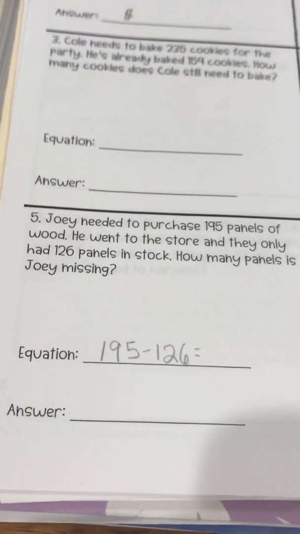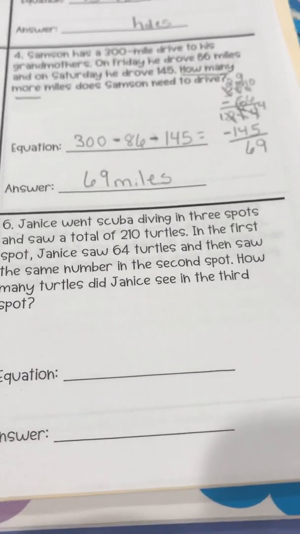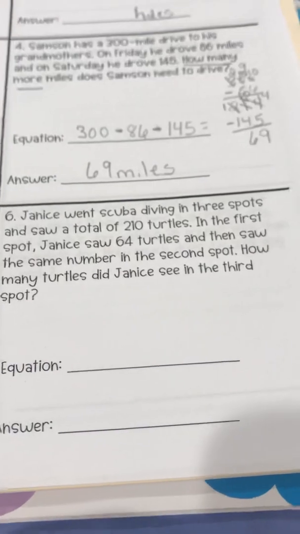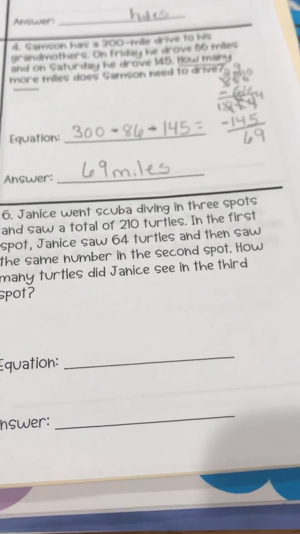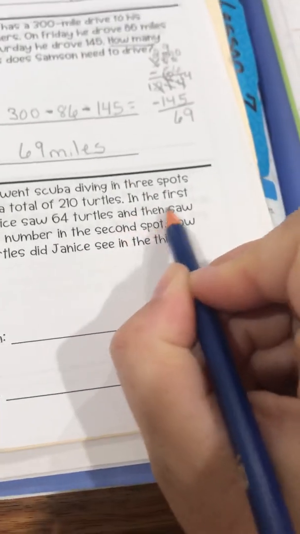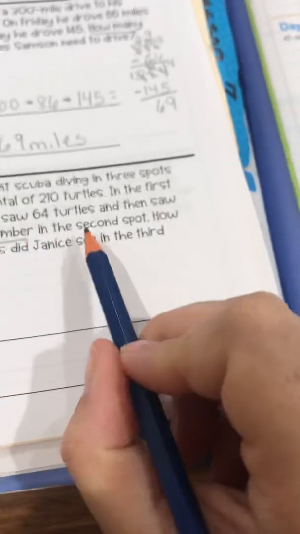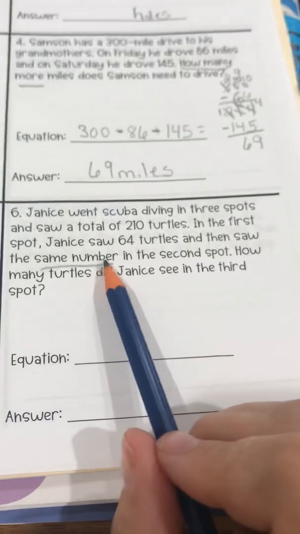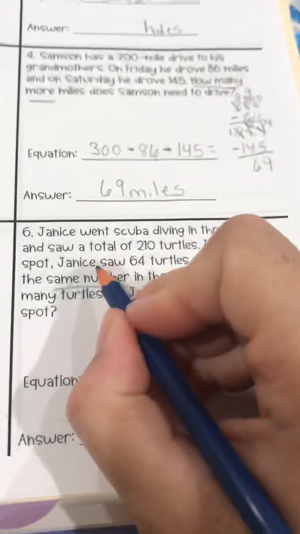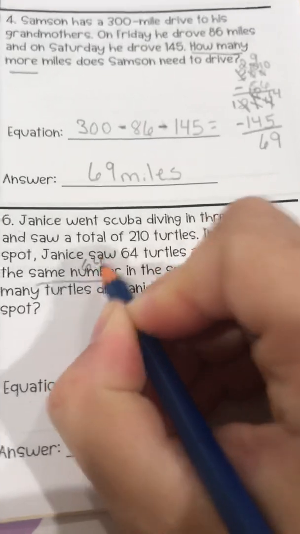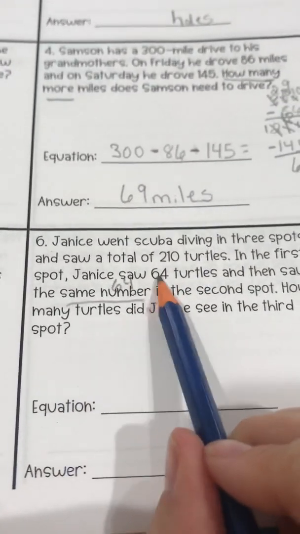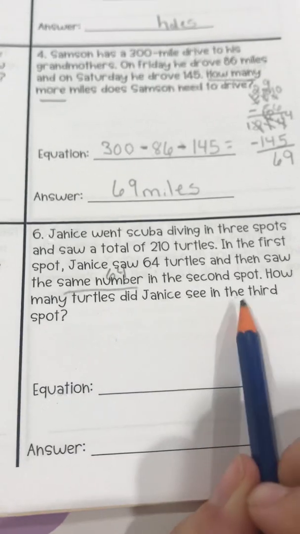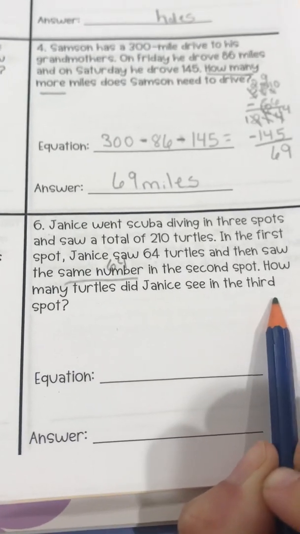Again, I'm not going to work this one, but you would just do your equation as a simple subtraction problem and get your answer. Number 6, Janice went scuba diving in 3 spots and saw a total of 210 turtles. In the first spot, she saw 64 turtles and then saw this, okay, look right there, and then saw the same number in the second spot. So what is that number? If I saw the same number, what would that number be? 64. So what I would do is I would write 64 again there to help me remember there are 2 of them. How many turtles did she see in the third spot?